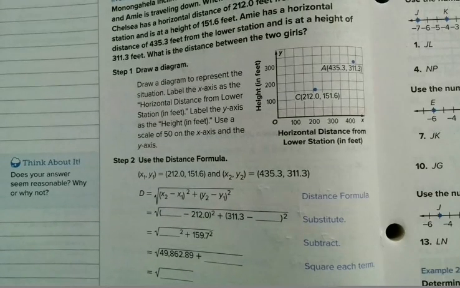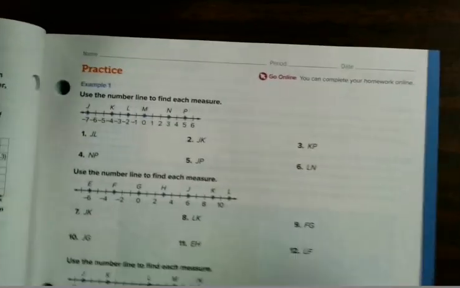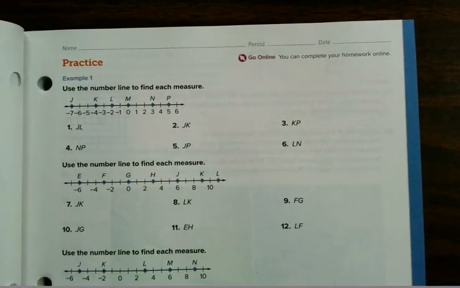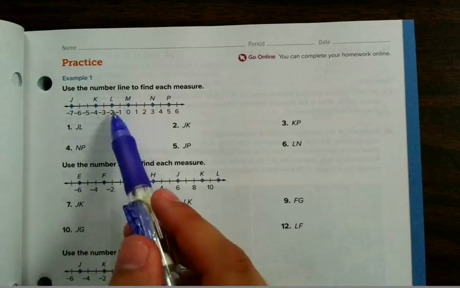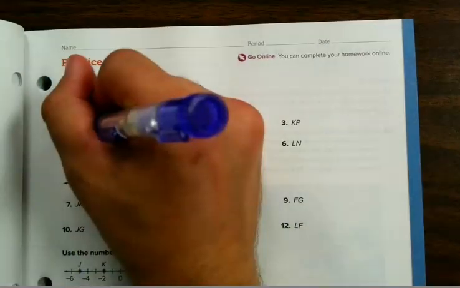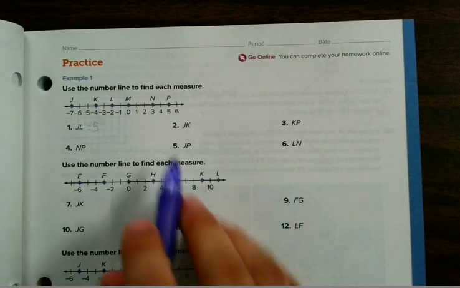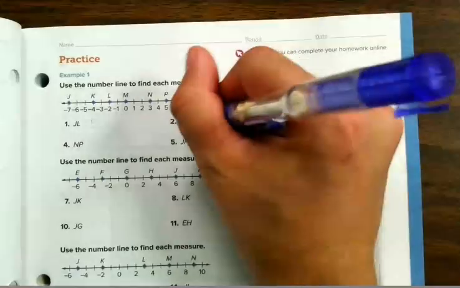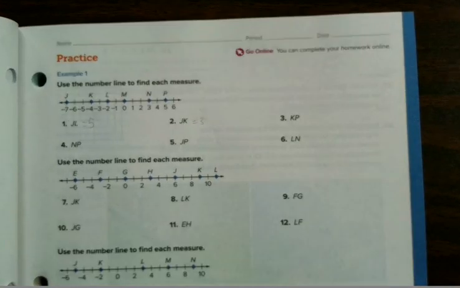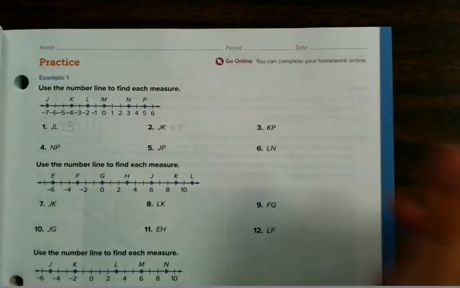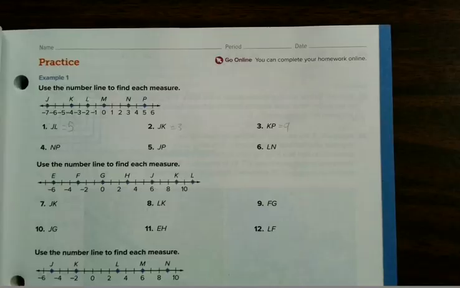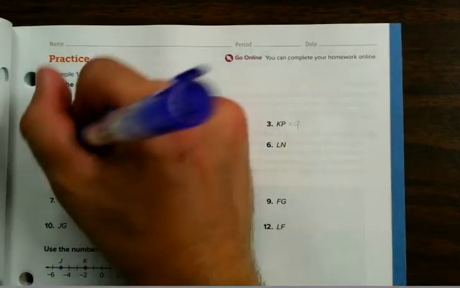The last one we'll look at, this won't take too terribly long, is we're just going to look at example 1 right here. We're not going to delve too deep. This is just kind of bookending it all. We just need to use the number line to find each of these. So J to L, how far is that? 5. It's easy peasy. It's really not hard. J to K. 3. Yep. K to P. 9. N to P. 2. Yeah.